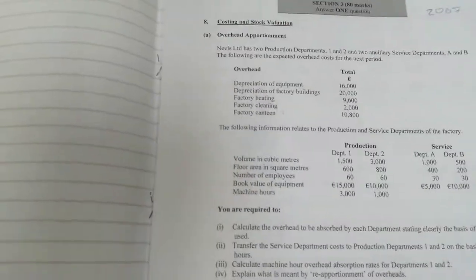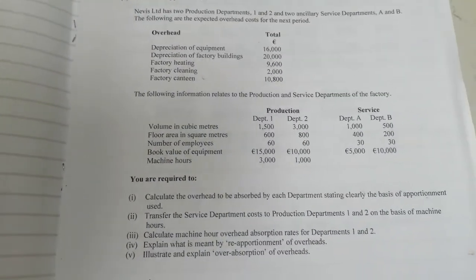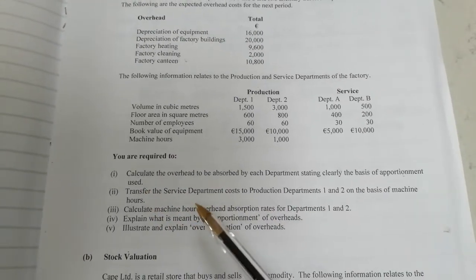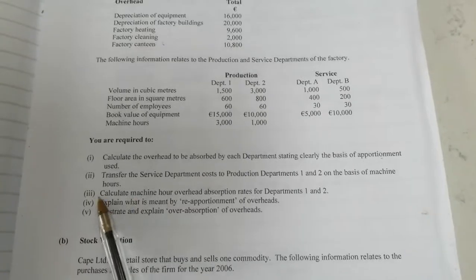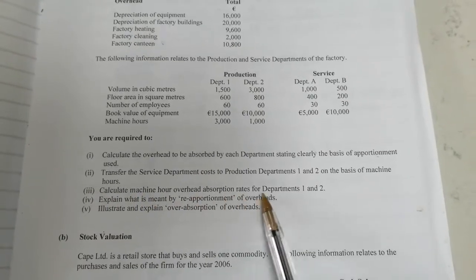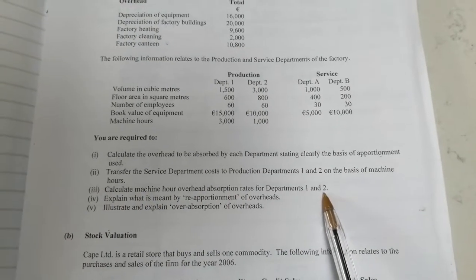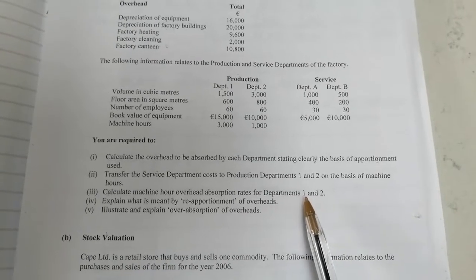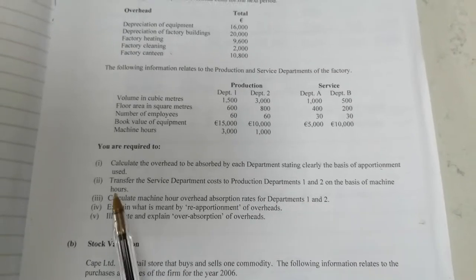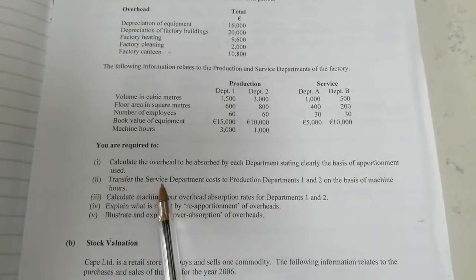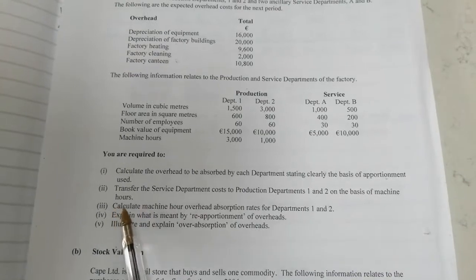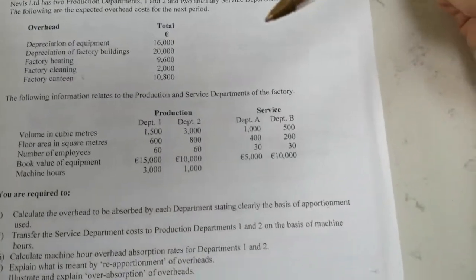Okay, welcome back. So, we're going to move on now to doing part 2 and part 3 of this question. Part 3 is calculate machine hour overhead absorption rates for departments 1 and 2. We've seen in our previous example how to calculate an overhead absorption rate. But before we can do that, we have to do part 2, which is transfer the service department costs to production departments 1 and 2 on the basis of machine hours. And here is the reason why, I guess.